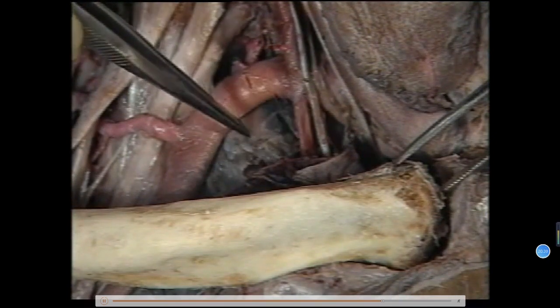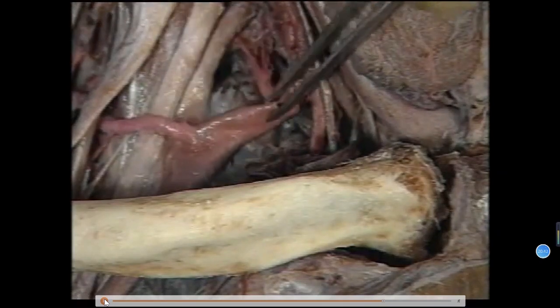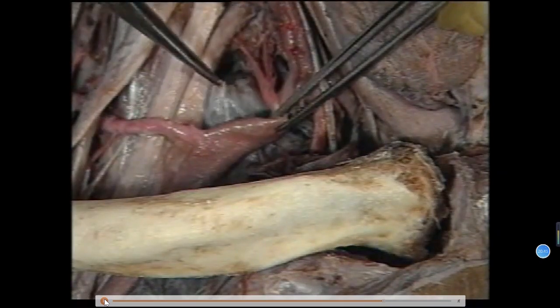Look at this cupula of pleura. The uppermost point of the cupula of pleura is about 2.5 centimeters above the medial third of the clavicle.